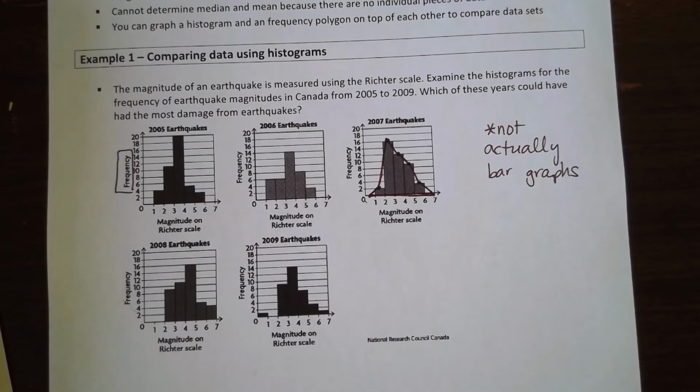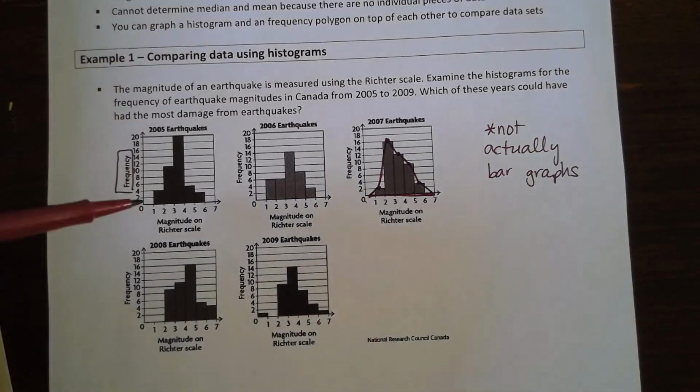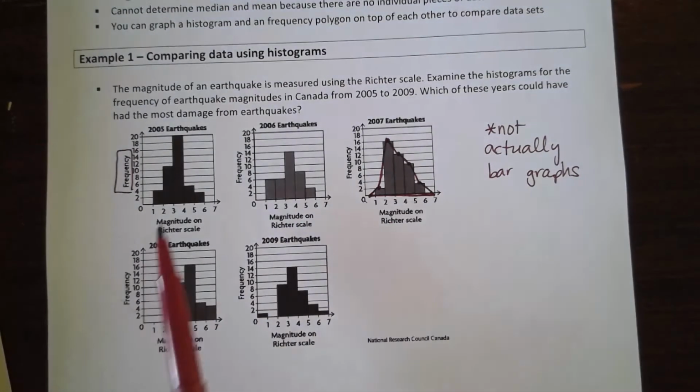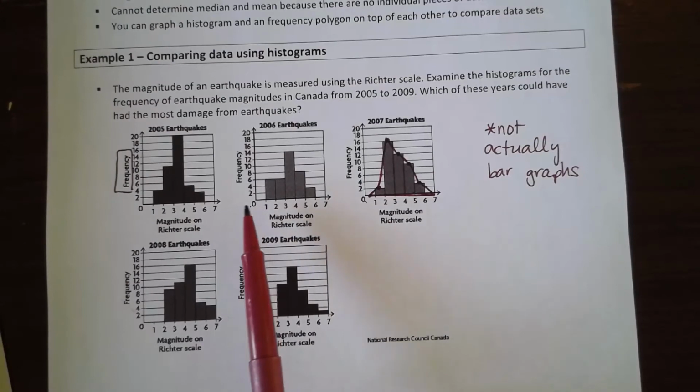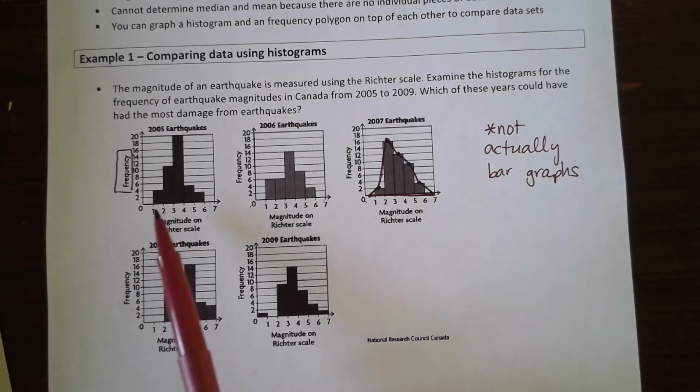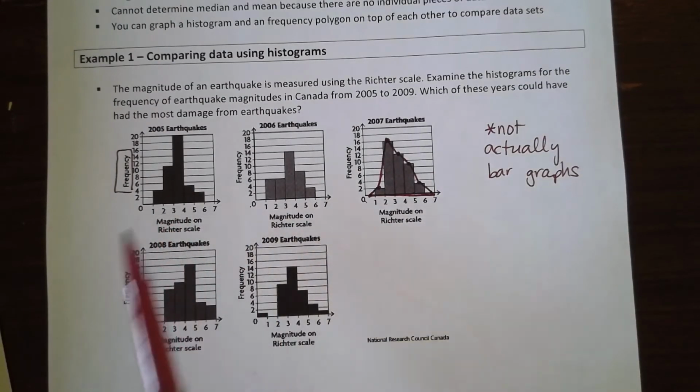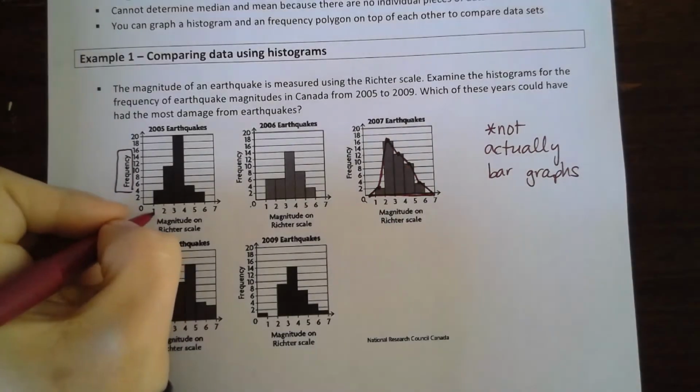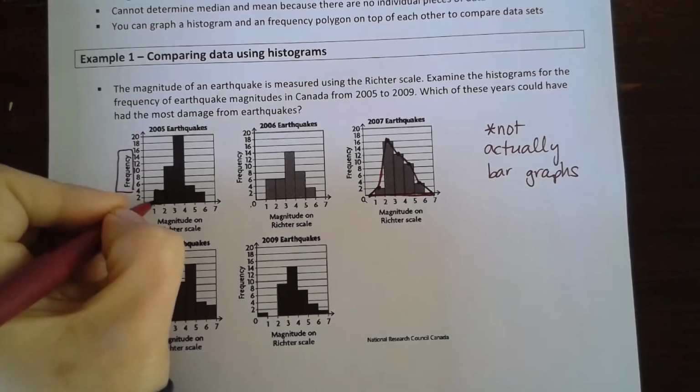We're reading frequency up this axis and magnitude along this axis. And there's a whole range of numbers in between 1 and 2. So if there was an earthquake of magnitude 1.8, it would fall in this bar here, in this particular space.